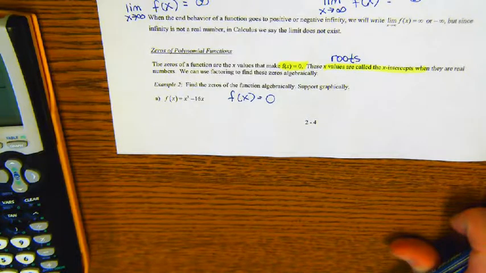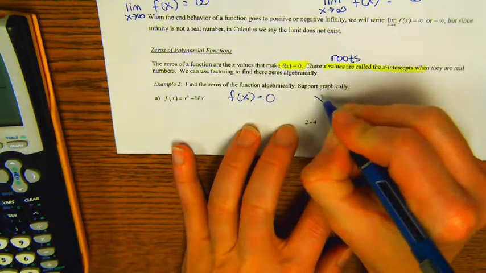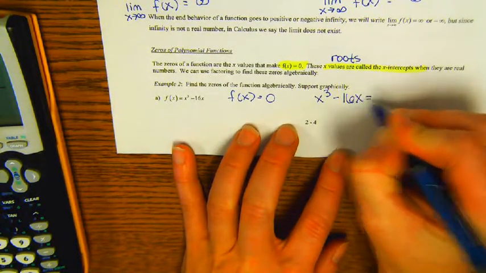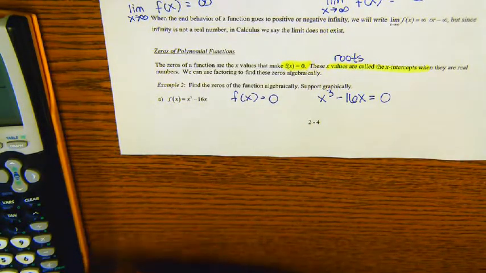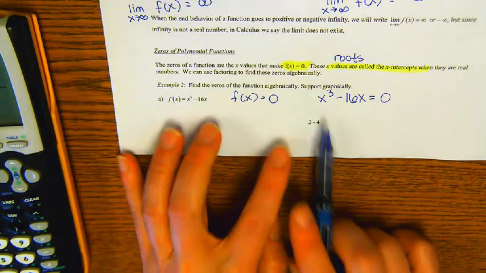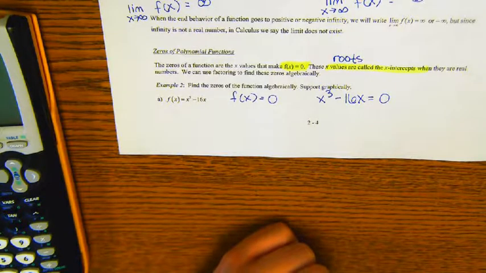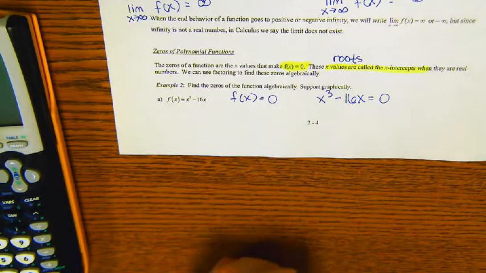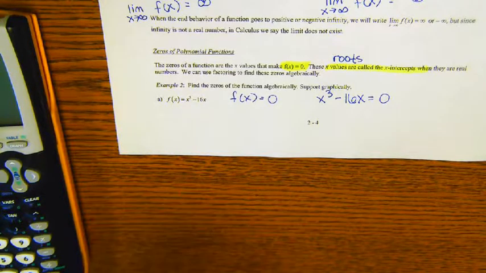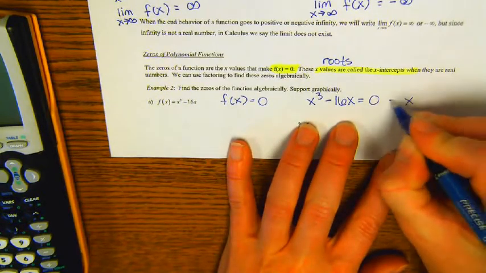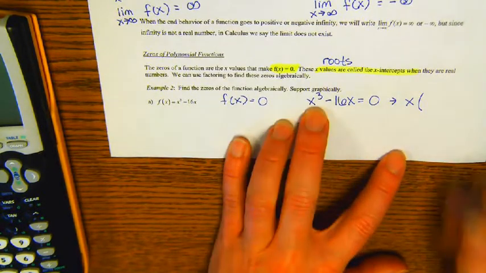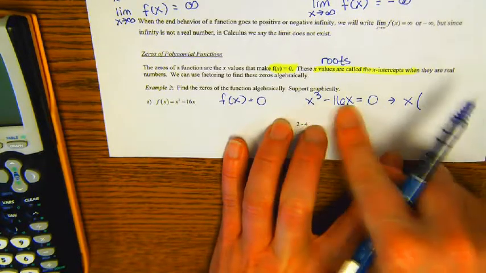I have x cubed minus 16x equals 0. The only way that we know how to find the zeros of a cubic function is if we can factor it. So, can somebody tell me how I can factor that? What's my first step? Let's take an x out. Okay, so first I take an x out. That leaves me with x times parentheses. If I divide both terms by x, because that's what factoring is, it's division, what would be left?